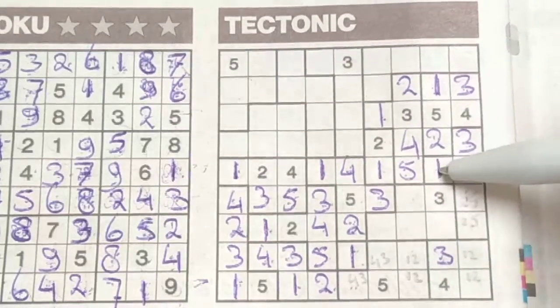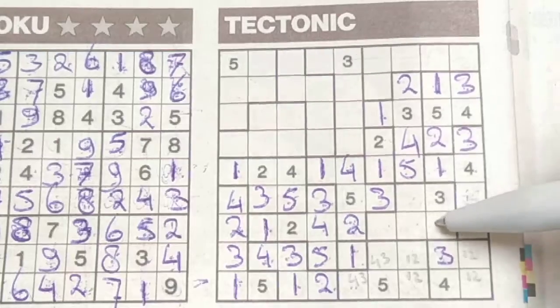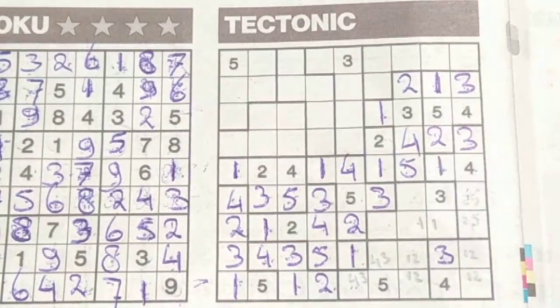The 1 cannot be here. The 1 cannot be there. So the 1 could be here in one of those two boxes. Here 1, there 1.